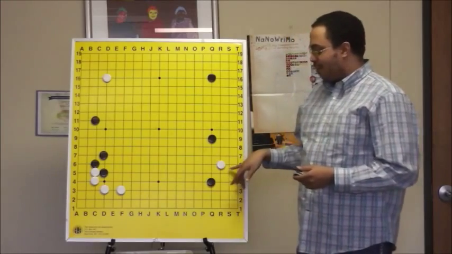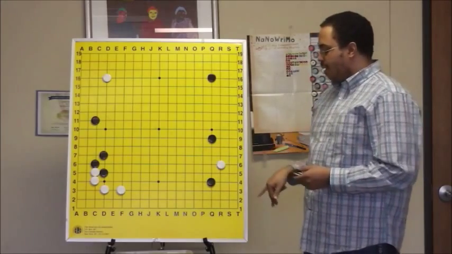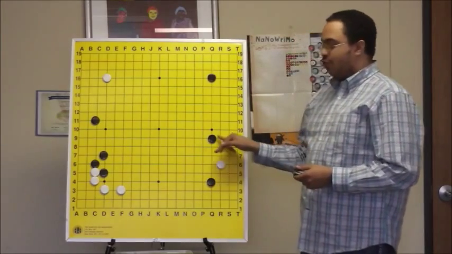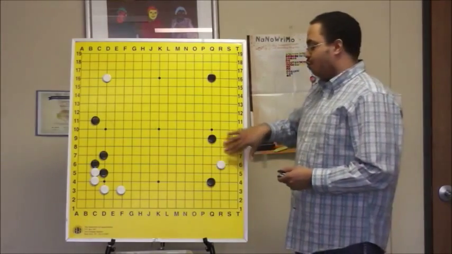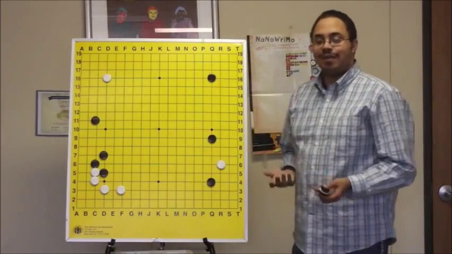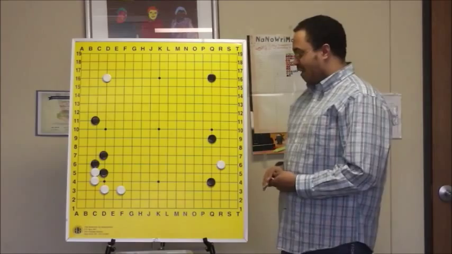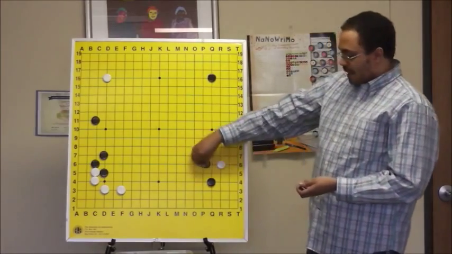White has to figure out, what am I going to do with this stone right here? It's outnumbered 2 to 1. I've got the bottom part open because black chose a high pincer. High pincers threaten to take the outside, but they leave room underneath for our opponent to use for their own devices, for instance, making two eyes. So white is feeling, okay, black's pincered me. I don't want to get sealed in. Black plays something like this.